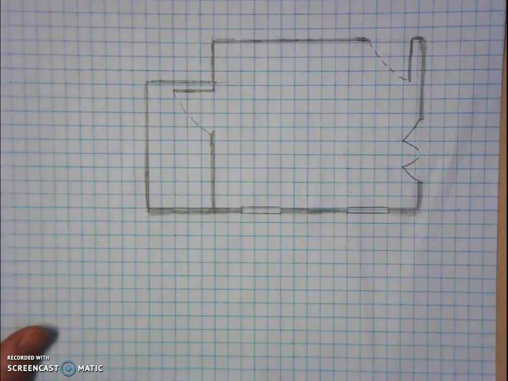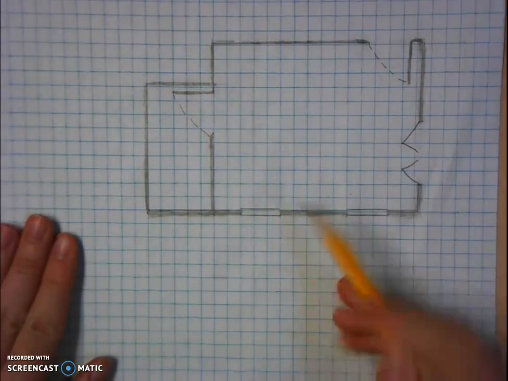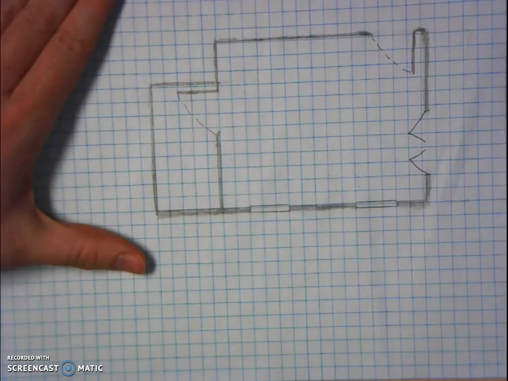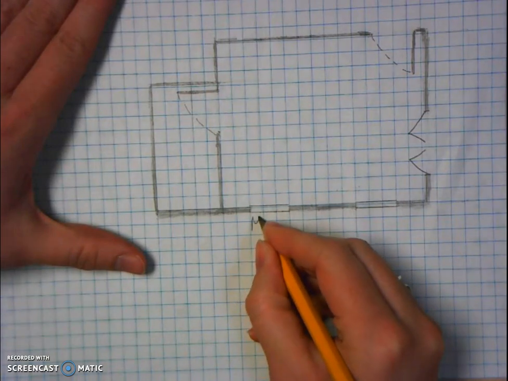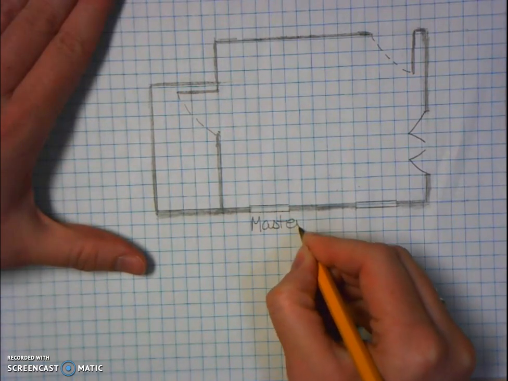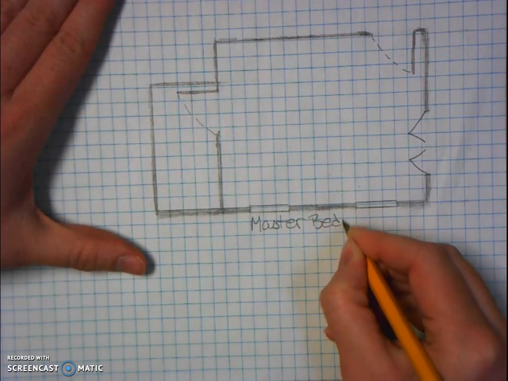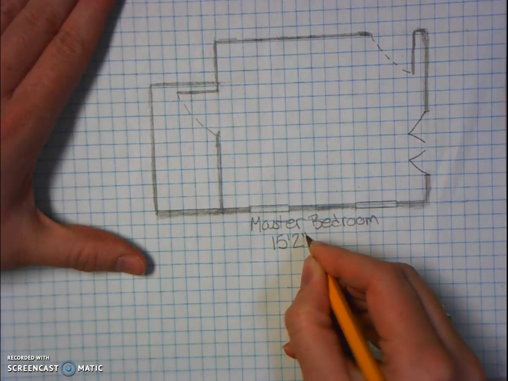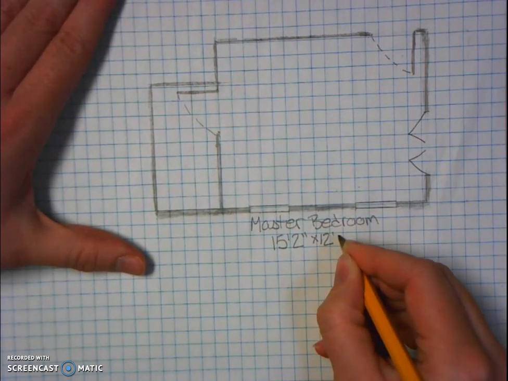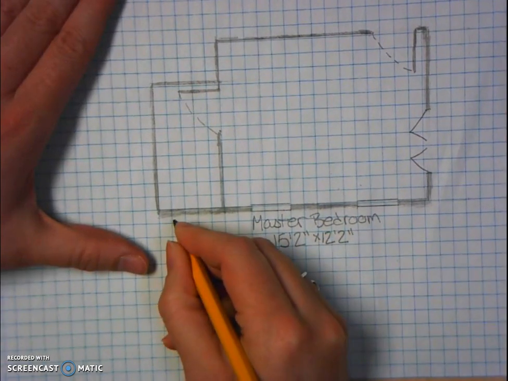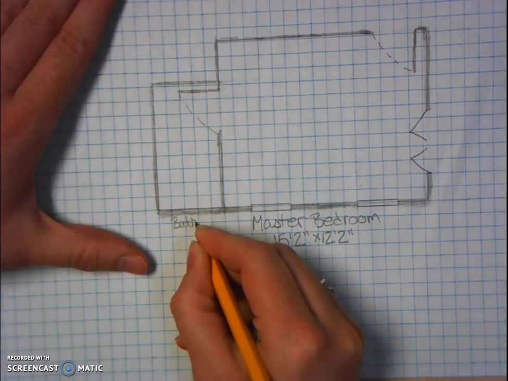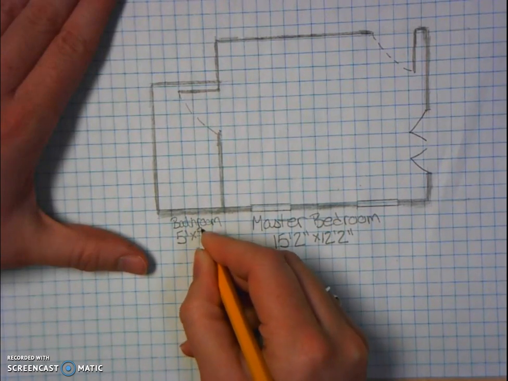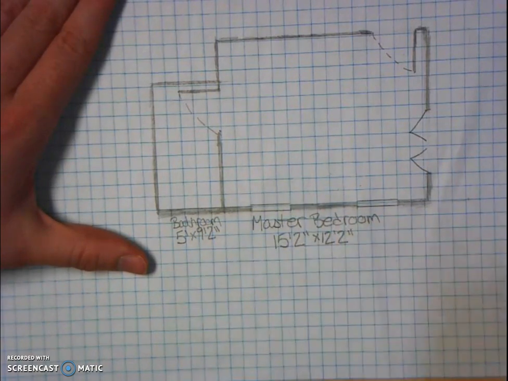All right, so now we have our 3 doors and our 2 windows. Good practice is to make sure that you label your rooms with the dimensions and what they are. So here's my master bedroom, and it is 15 feet 2 inches by 12 feet 2 inches. And here's my bathroom, 5 feet by 9 feet 2 inches.